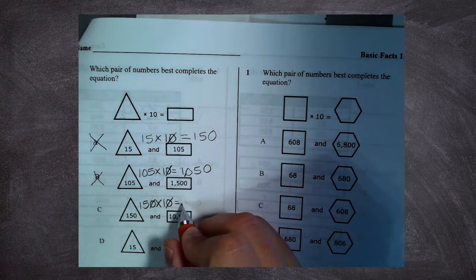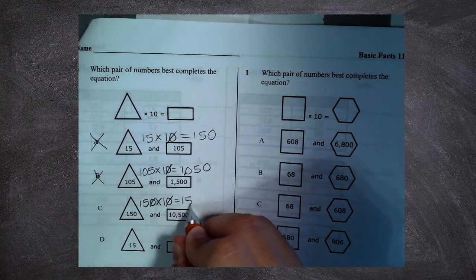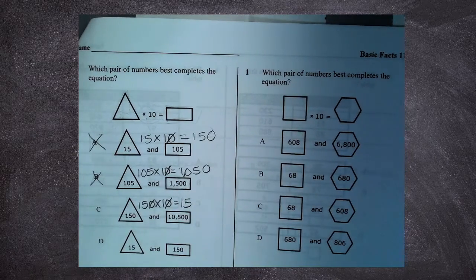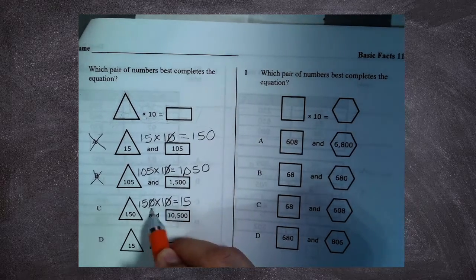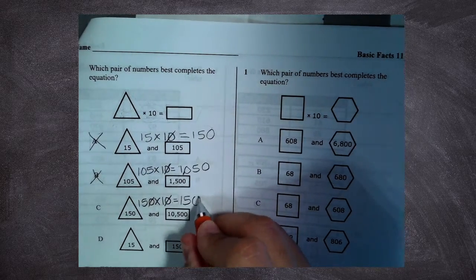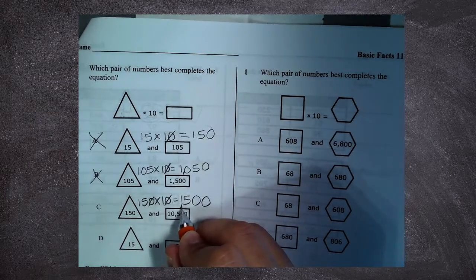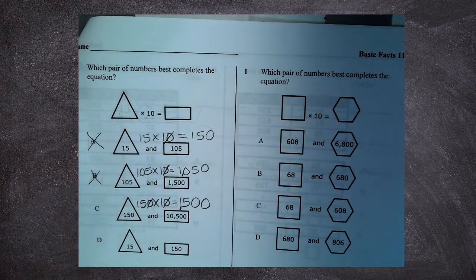15, because anything times 1, it's the number. Very good. So 15. And I can't forget, I need to put 2 zeros back because I took 2 zeros away earlier. 1, 2. 1,500.